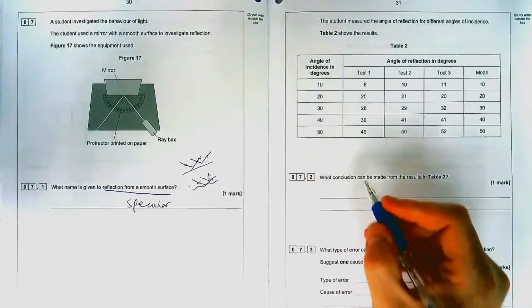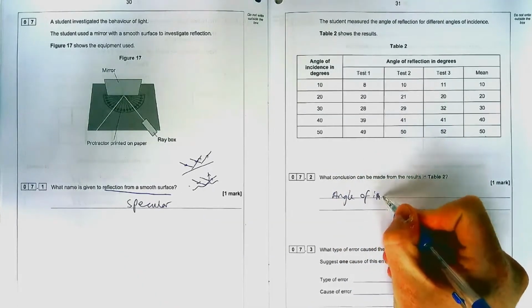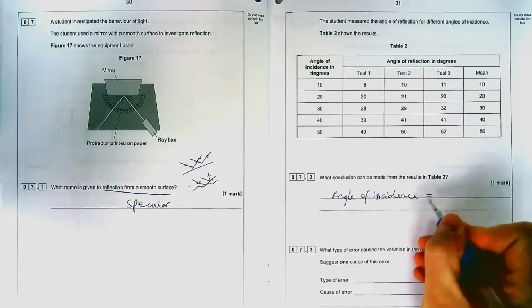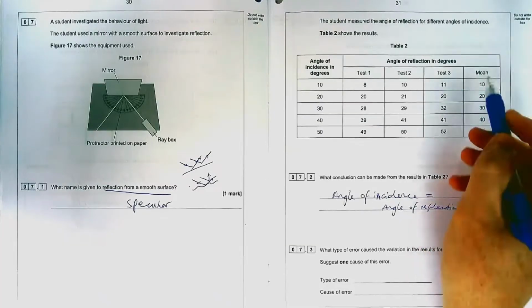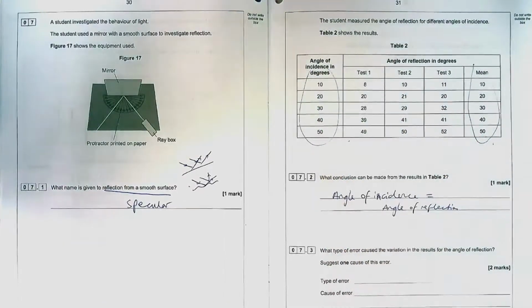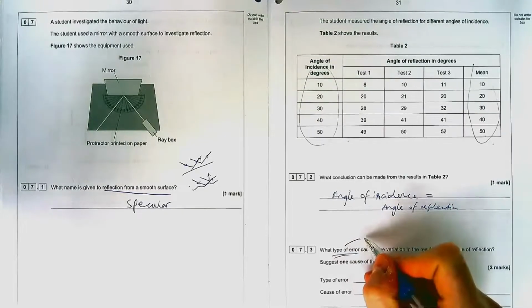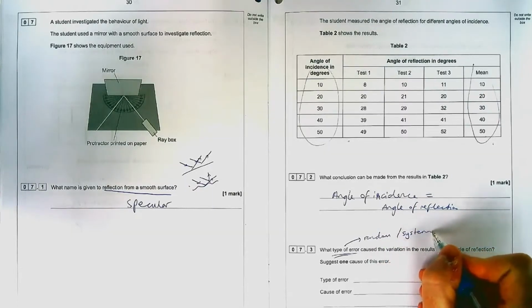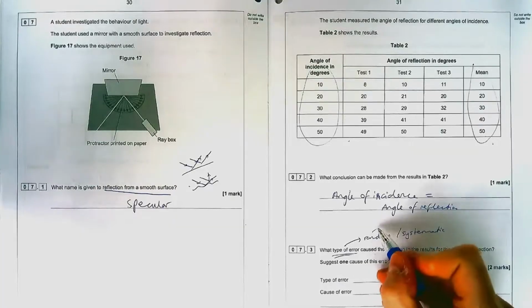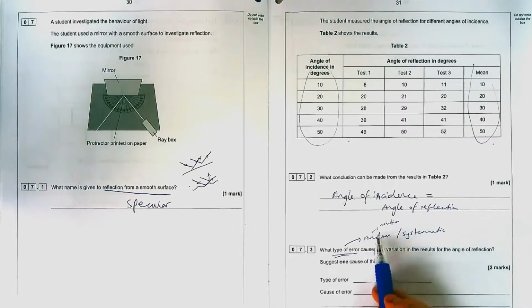Next one talks about the type of error causing a variation in results for angle of reflection. If you ever see a question like that, it's basically a 50-50. It's either random or systematic error. Random error causes variation in results, going up and down, higher or lower than what they should be. Systematic error affects results in the same way each time, so they're always a bit higher or a bit lower than they should be. For this one, the variation is a bit higher, a bit lower: 8, 10, 11, 21, 10, 20, and so on. So it is a random error.